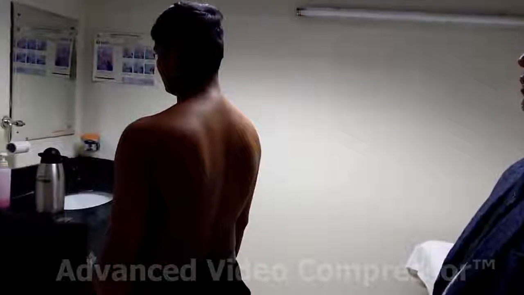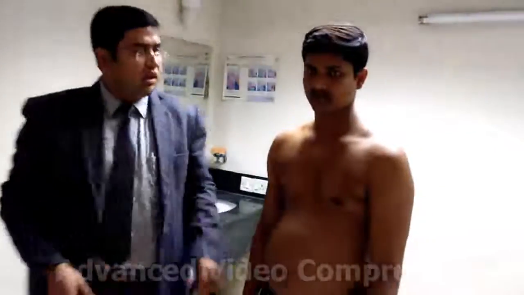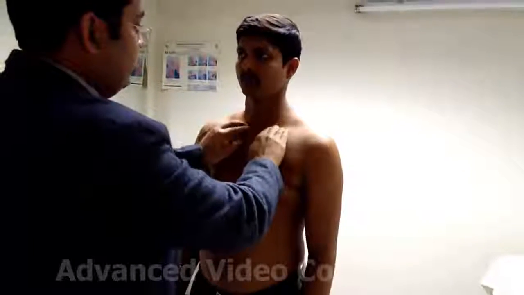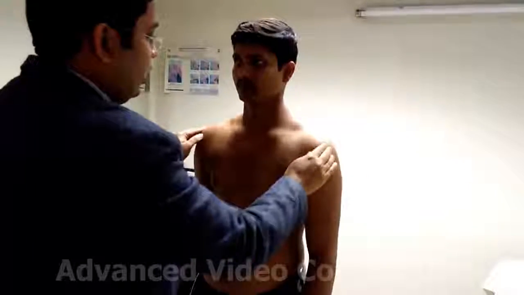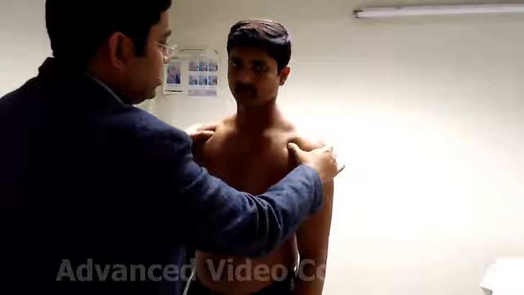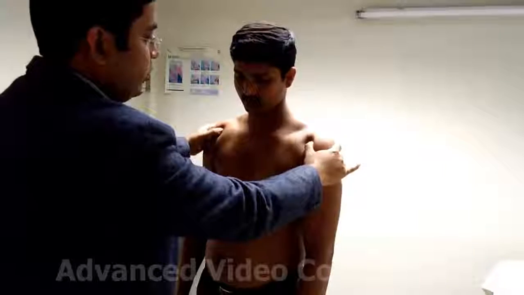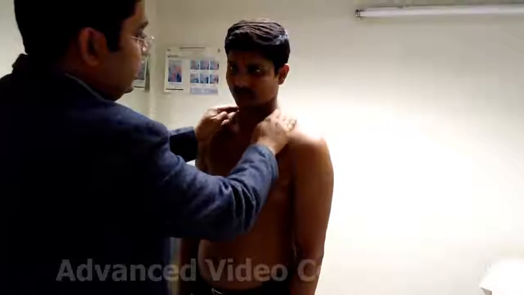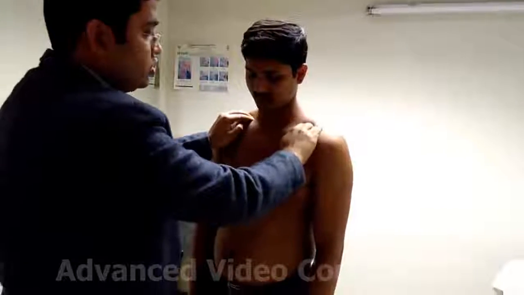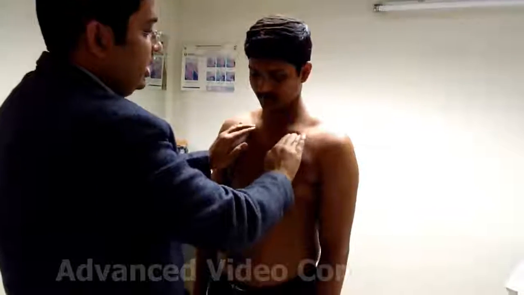Now we come to the palpation. First of all, palpation from the front. There is no tenderness present over the bony prominences of the clavicle, no tenderness present over the head of the humerus, over the greater tubercle, no tenderness present anteriorly over the shoulder, over the coracoid process and lateral to the coracoid process, and there is no tenderness present in the trapezius, no tenderness present in the supraclavicular fossa, and no hollowness or fullness is seen in the supraclavicular fossa as well as the infraclavicular fossa.